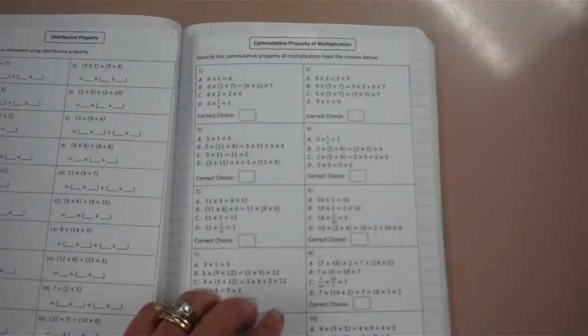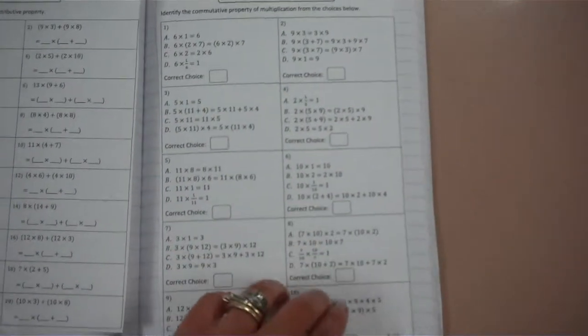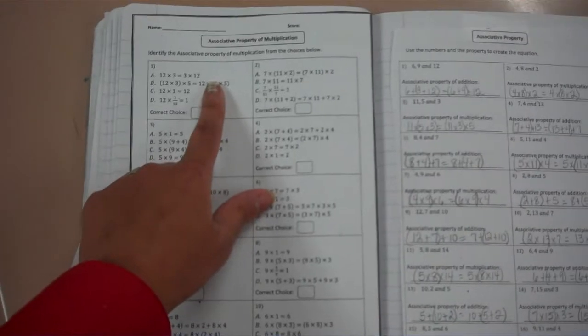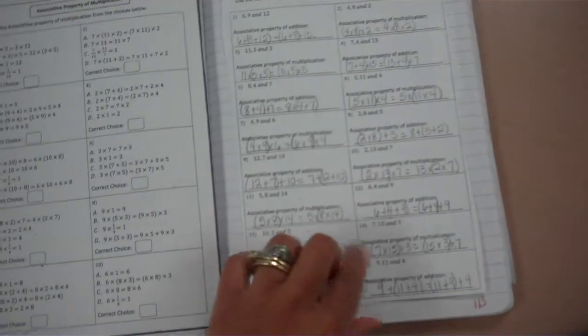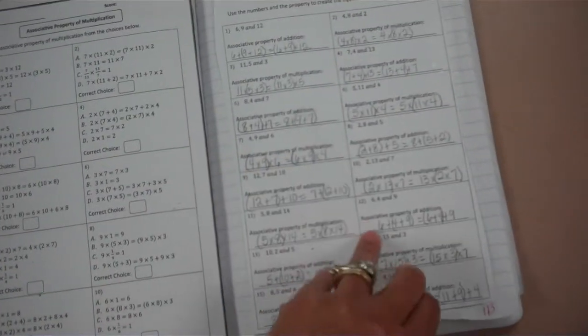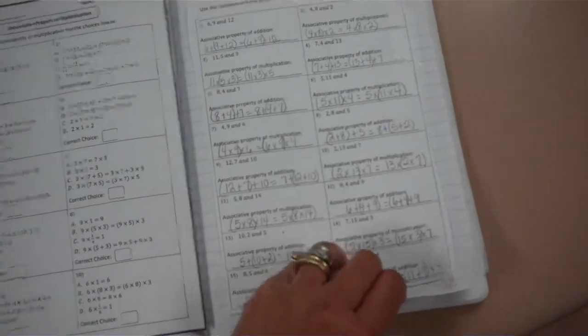111 is commutative property and multiplication. This also is a graded assignment and should have a grade on it. Page 112 is associative property and multiplication. It should have a grade on it as well. It was a graded assignment. Associative property, this one doesn't have the boxes, like this one has the boxes for your answer choice. This one doesn't. And this is page 113, the one without the boxes.